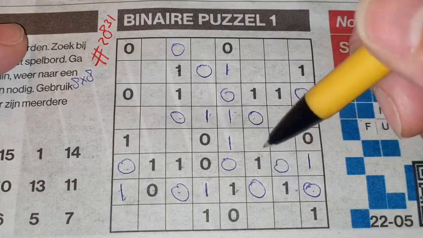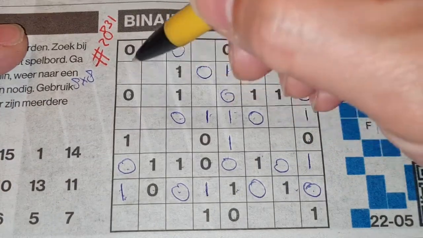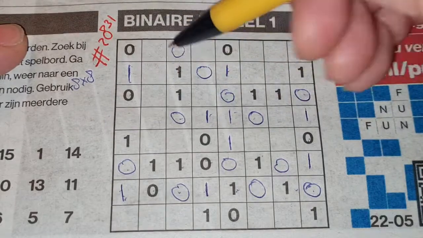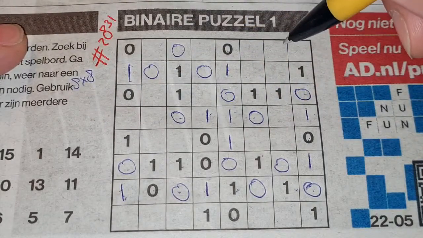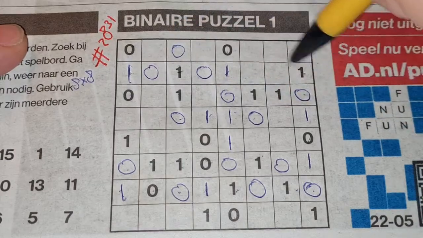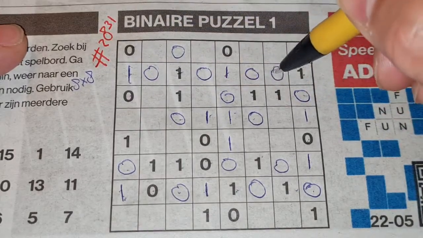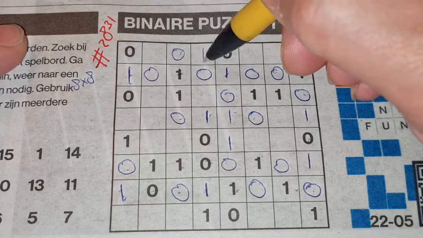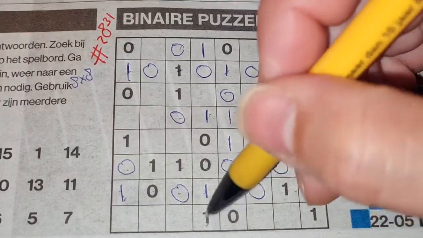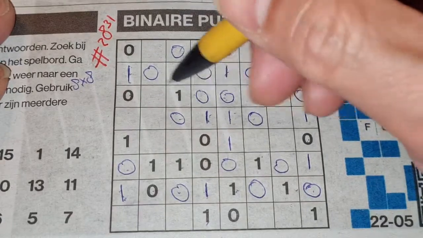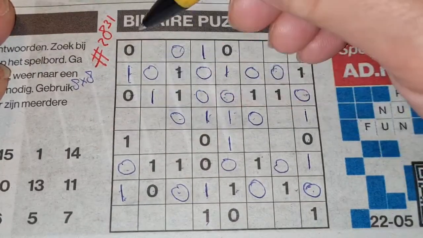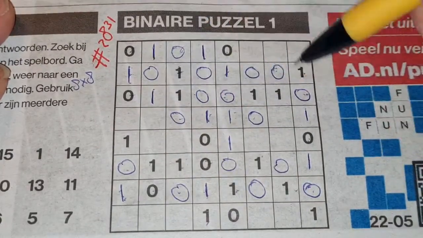Then between 2 O's comes in 1. Between 2 ones comes an O. Alright. We have now 4 ones, so the rest are O's. Between 2 O's comes in 1. We have now 1, 2, 3, 4 ones, so the rest are O's. We have here 4 O's, so the rest are ones. Between 2 O's comes in 1.